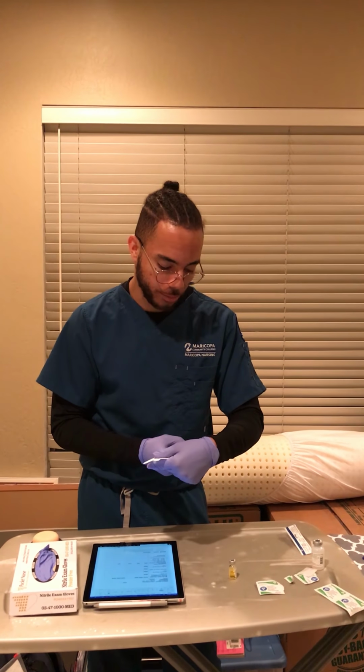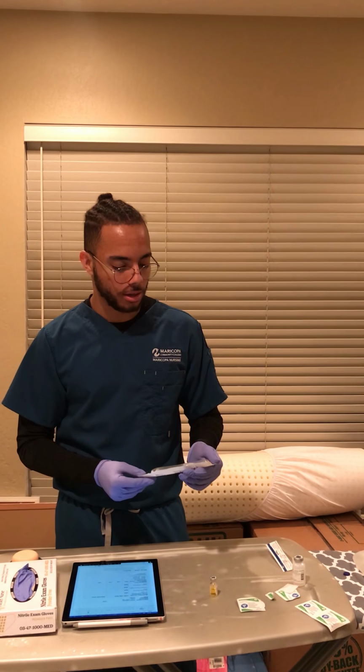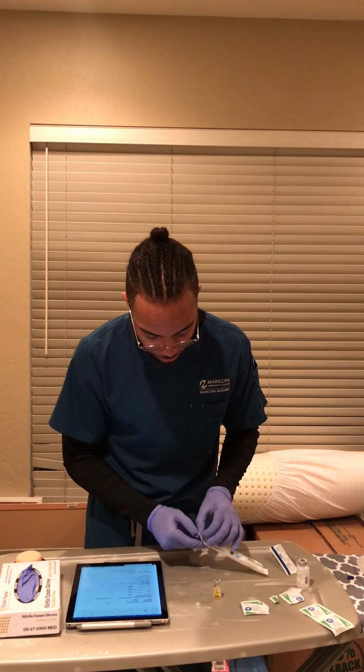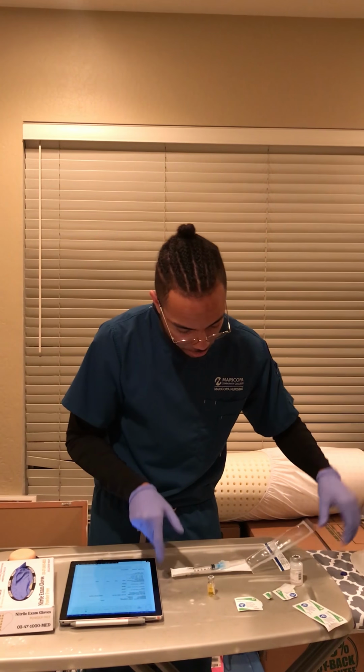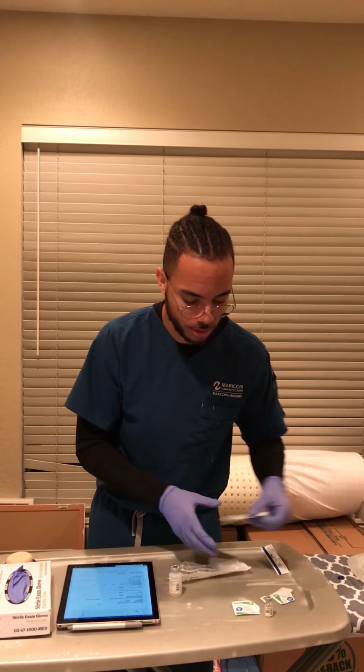I chose the 3 milliliter syringe with the 23 gauge. That's usually the standard range that we use for gauge of needles. And since we only need 2 milliliters, I think 3 is perfect. So I'll take this out. I can toss that there.